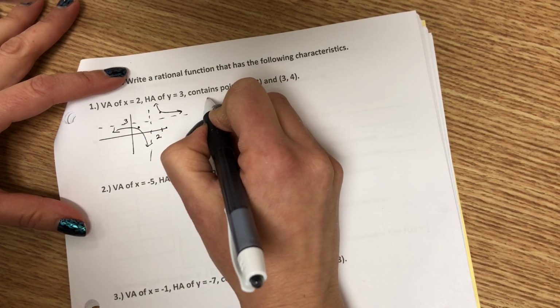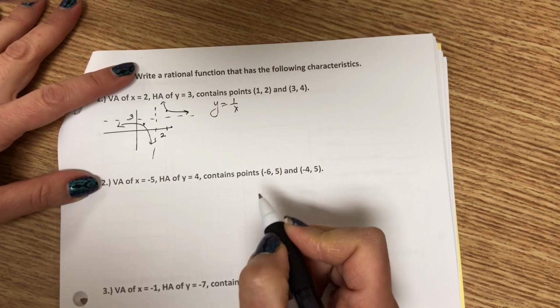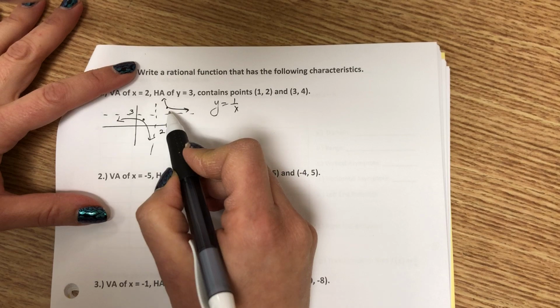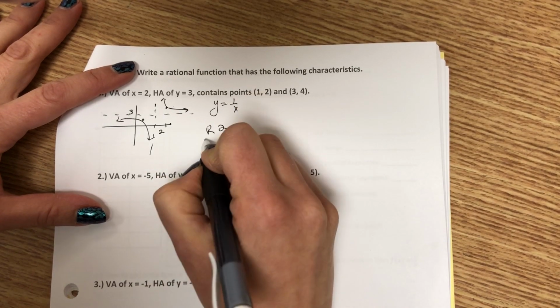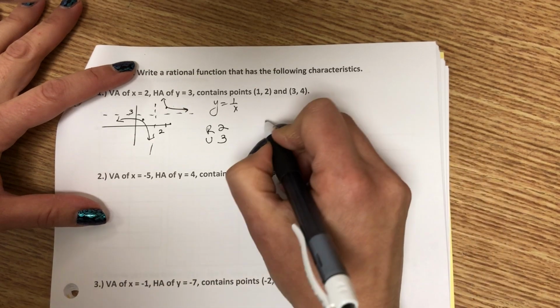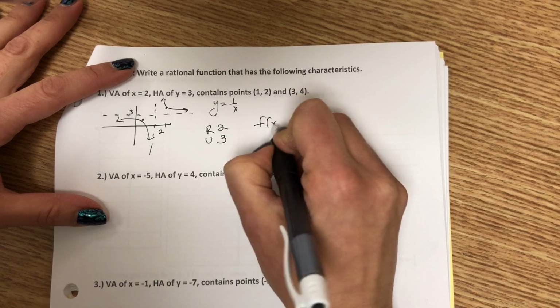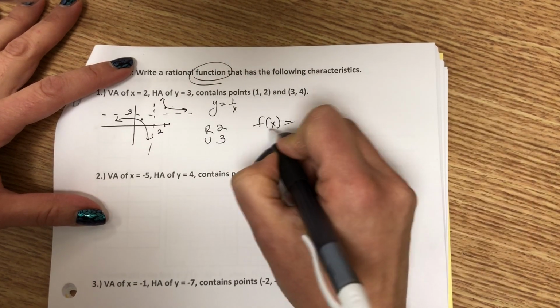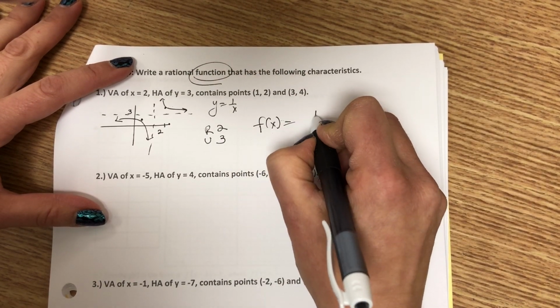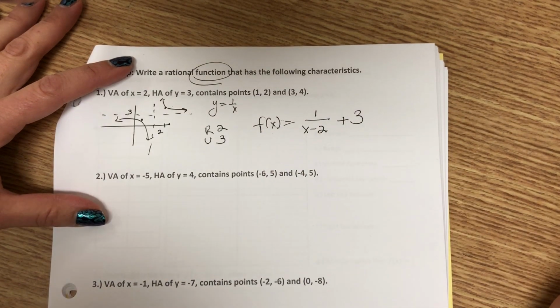I know that my parent function of 1 over x, because they're in opposite quadrants, got translated to the right 2 and up 3. So my new equation, I'll choose f of x for this one because it says a function, is 1 over x minus 2 plus 3.